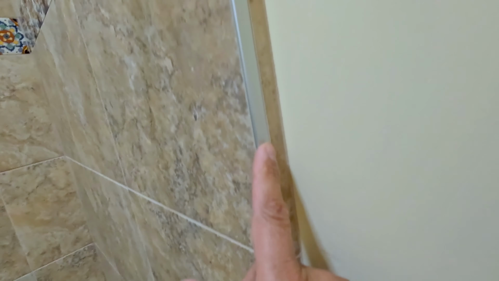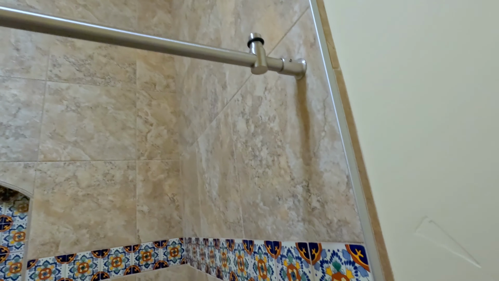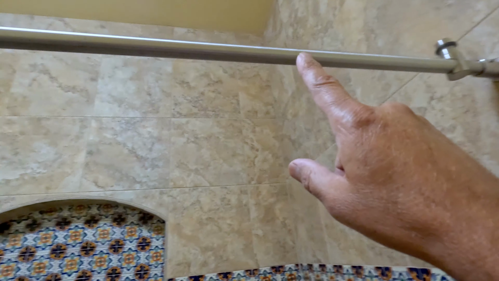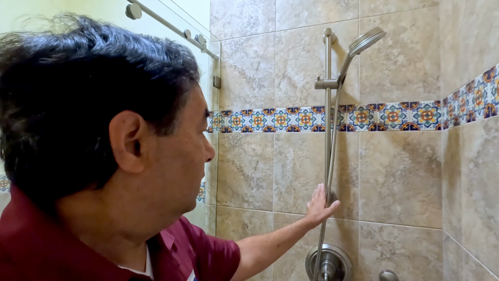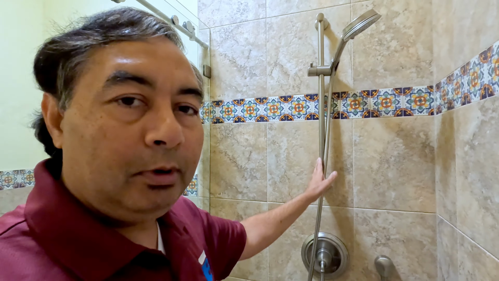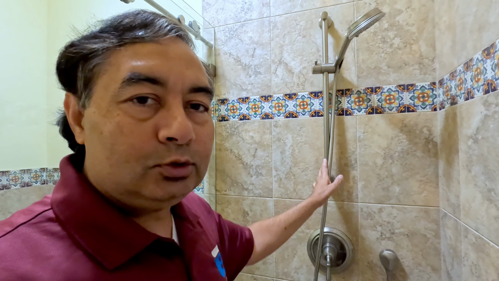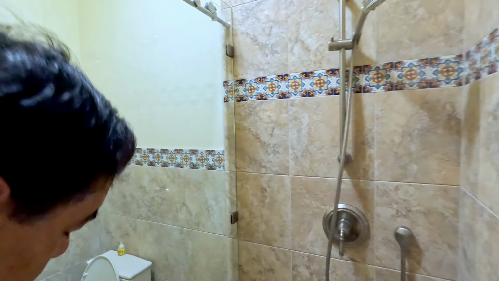And then on the edges, it has the Schluter edge. That's the straight Schluter edge that we've talked about in other videos. That matches the shower door. And the brushed nickel finish of the Schluter edge also matches the plumbing hardware that we have. So now there you have it. It's a Moroccan style shower.